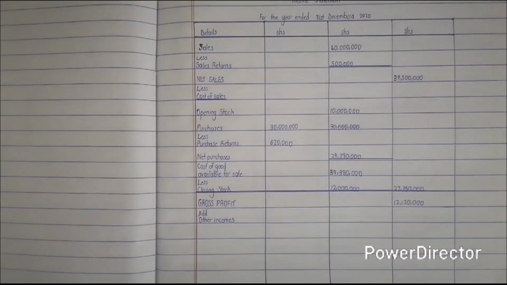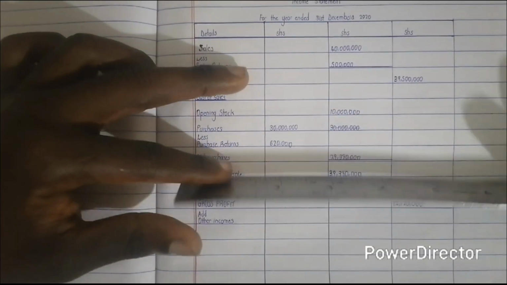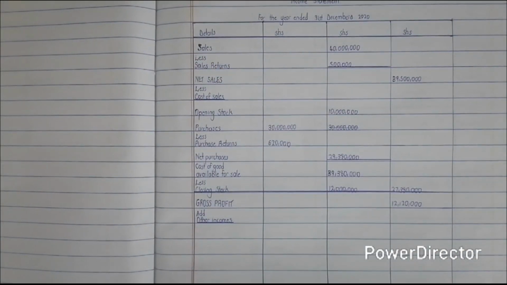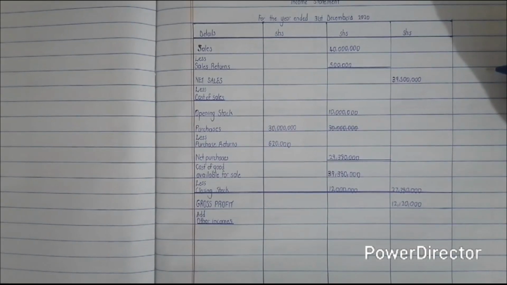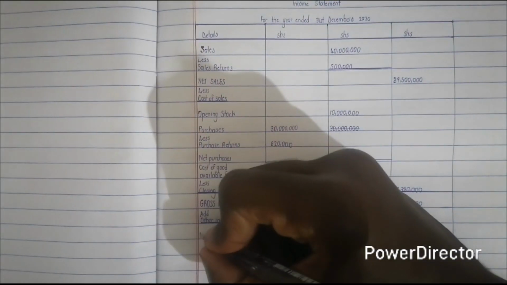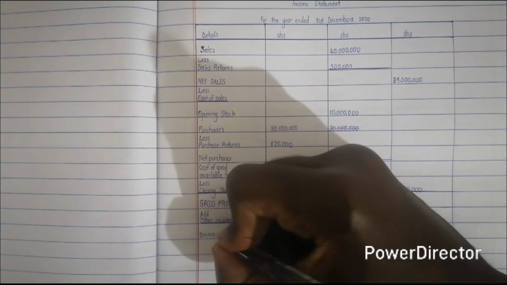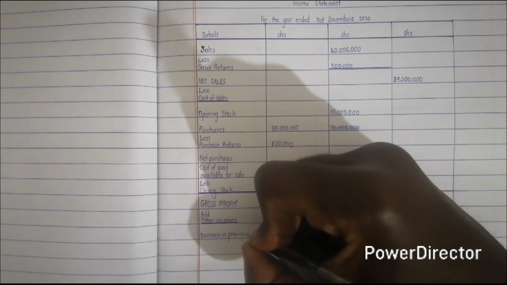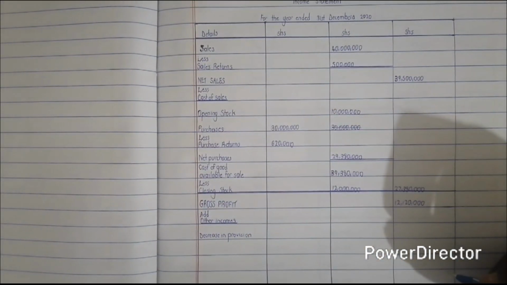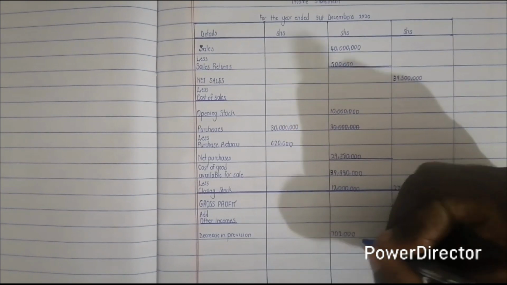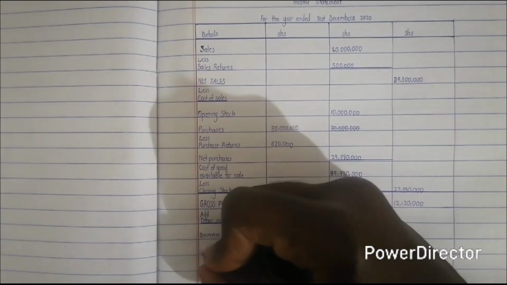So we are going to write the next title, which is add other incomes. The very first other income is, no, sorry, it is provision for bad debts. It says that provision for bad debts is adjusted to 10% of debtors. So you're going to look at your income statement and then calculate 10% of debtors. Then you'll have to subtract to see the difference between the new provision for bad debts and the old provision for bad debts.